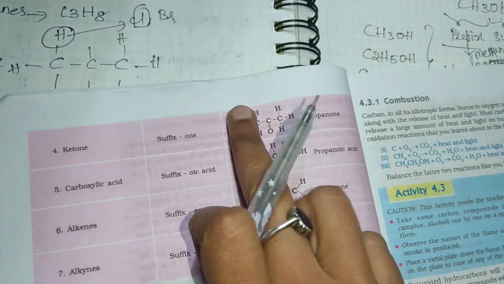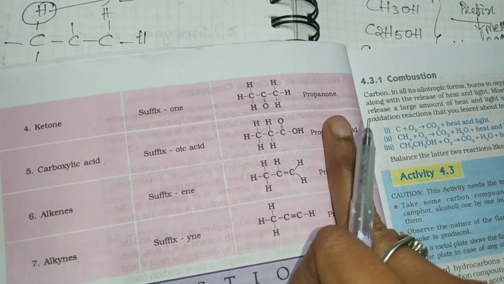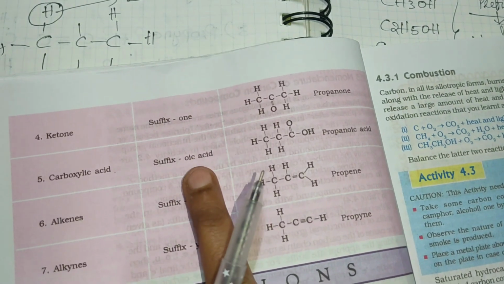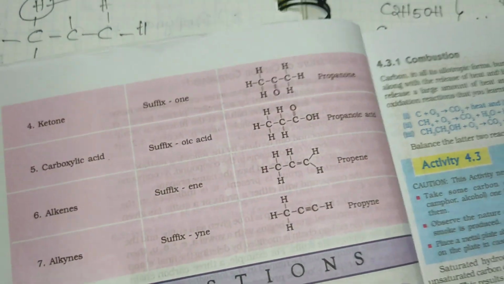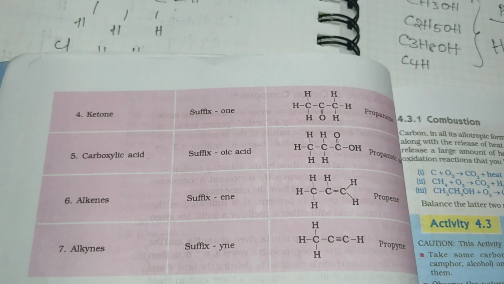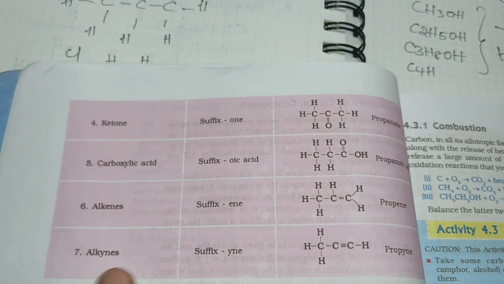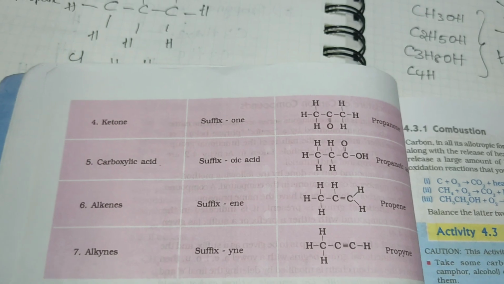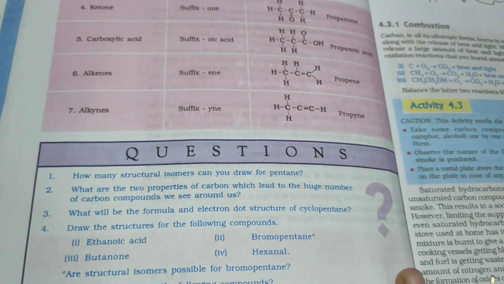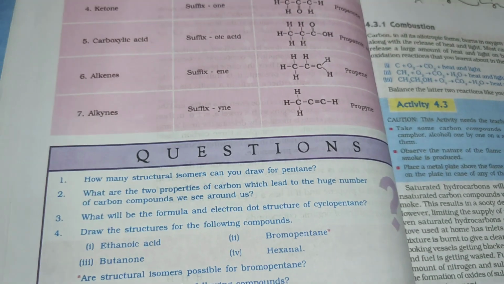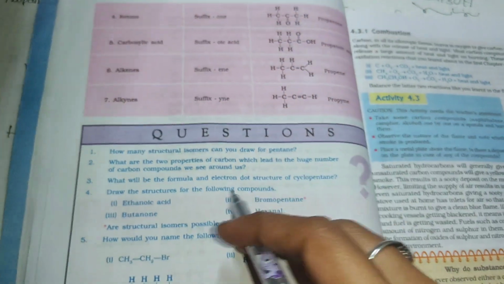Then ketones, C double bond O is there, so propanone. If carboxylic acid is there, then we will get oic acid. Alkenes, the suffix will become "-ene." And if they are alkynes, then "-yne." Alkanes, "-ane." Like this, the suffix will be there, so that we can put the names, nomenclature, and we can identify the compounds like this.